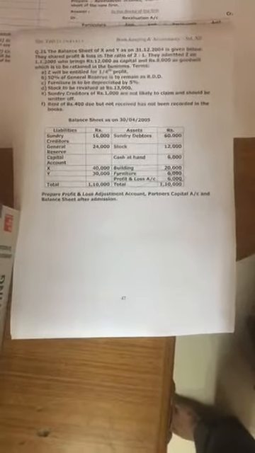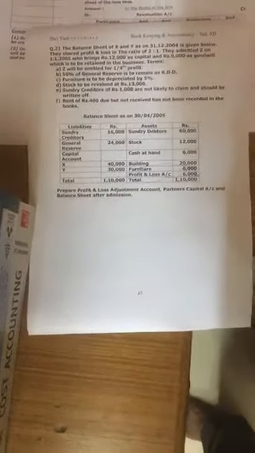Narration: entry for loss debited to partners capital account, X and Y in the ratio of 2:1. So these are two entries.